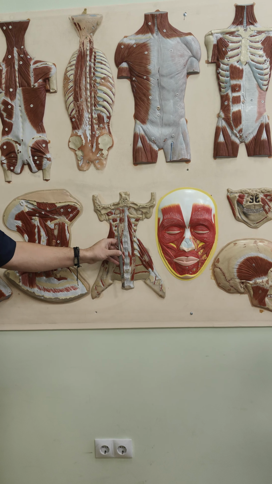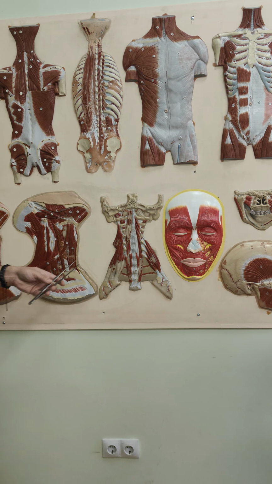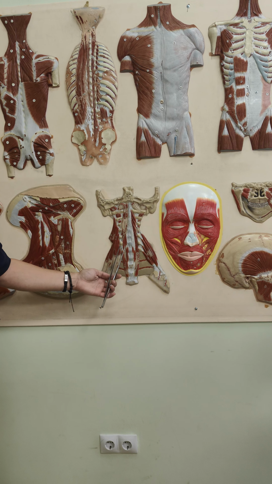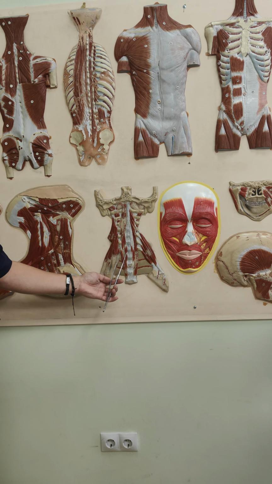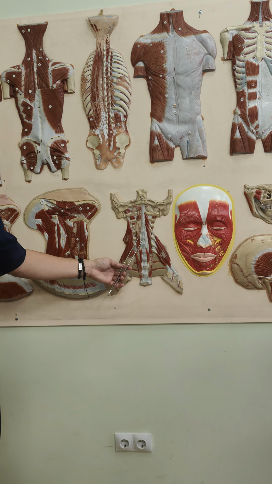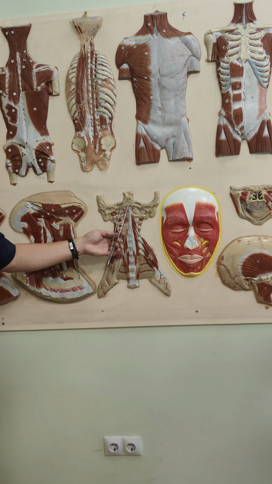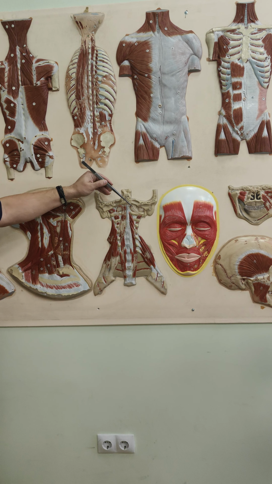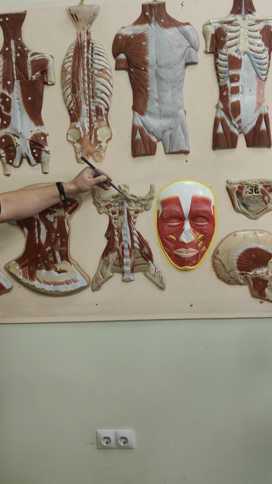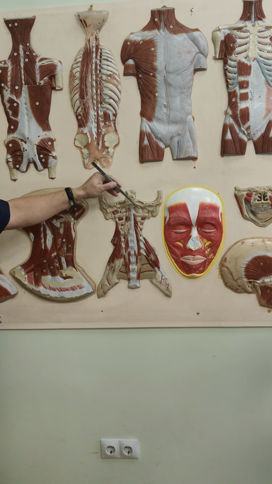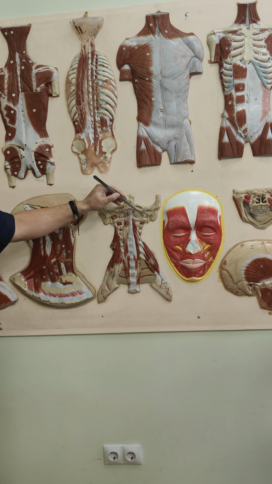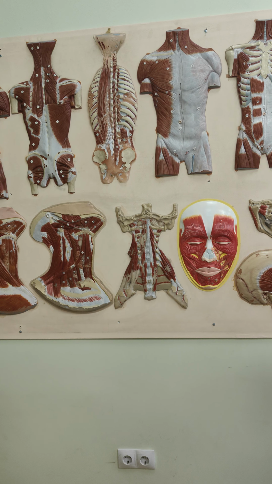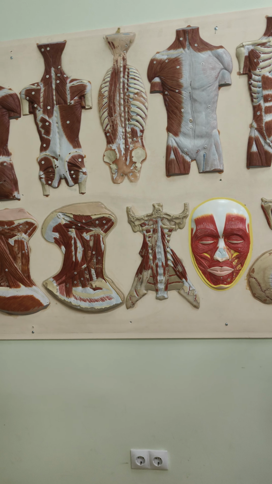Then medial muscles. There are 4 of them. First one, which passes along the cervical part of the vertebral column, musculus longus colli. Second, it also goes from the vertebral column but goes up to the skull, musculus longus capitis. And 3 and 4 are the rectus capitis muscles: musculus rectus capitis anterior and musculus rectus capitis lateralis. That is all. These are all the muscles.